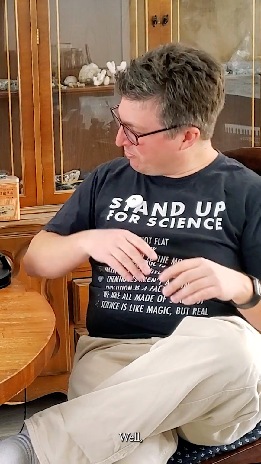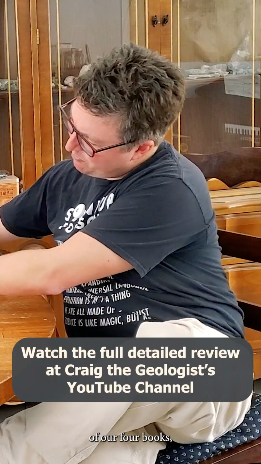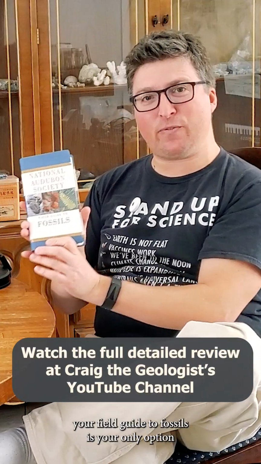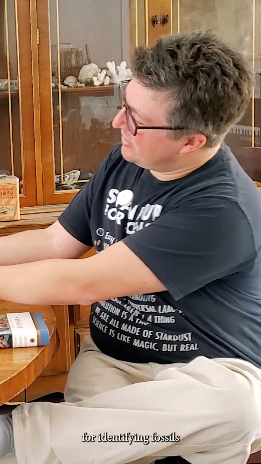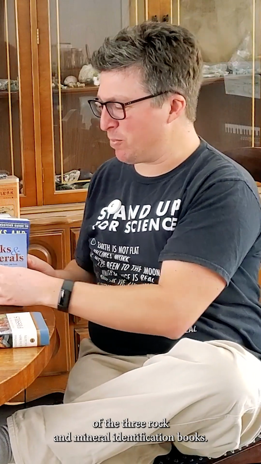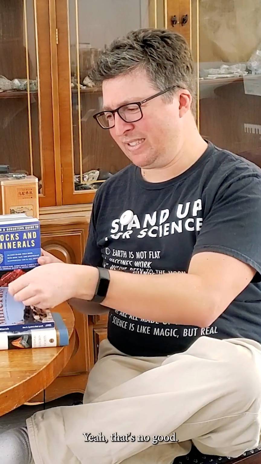All right, so what did we find here today? Well, of our 4 books, your Field Guide to Fossils is your only option for identifying fossils. Of the 3 rock and mineral identification books, well, your local field guide is handy for the hobbyist, but this particular one, not organized well. Alphabetical, that's no good.